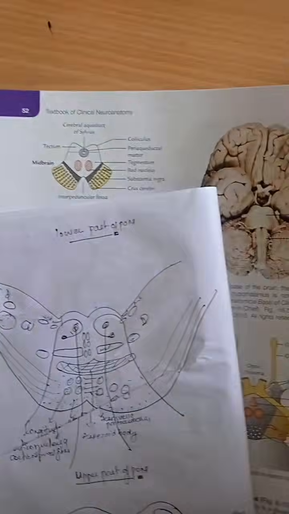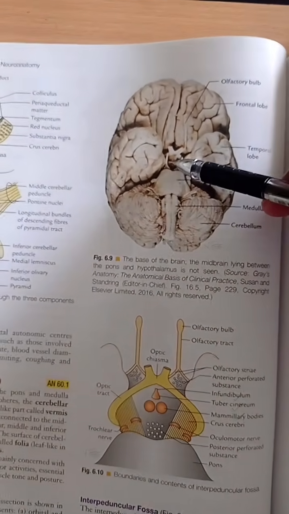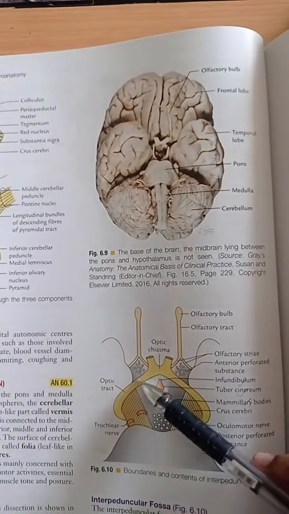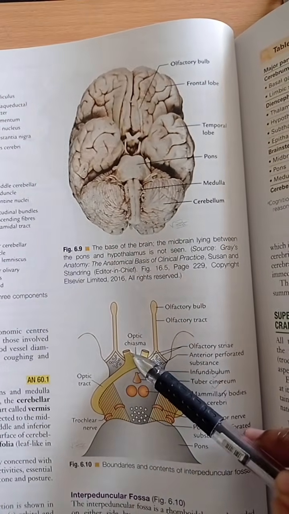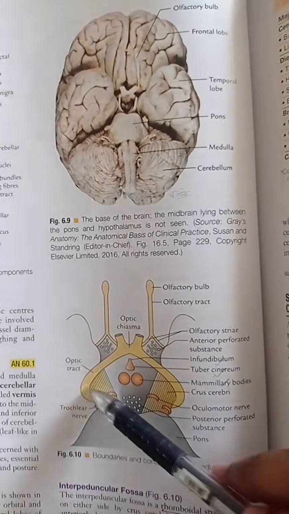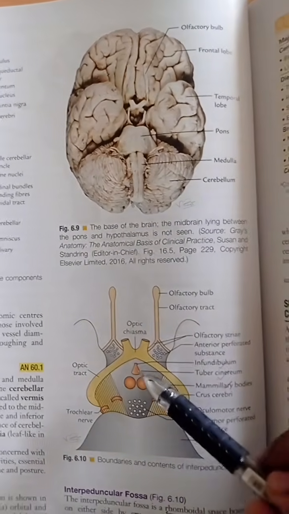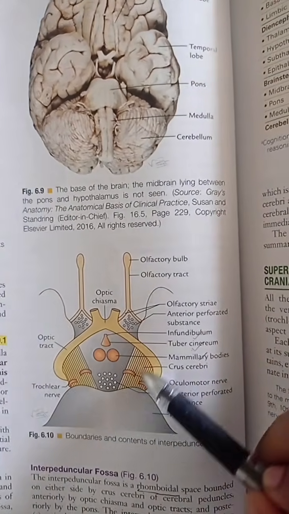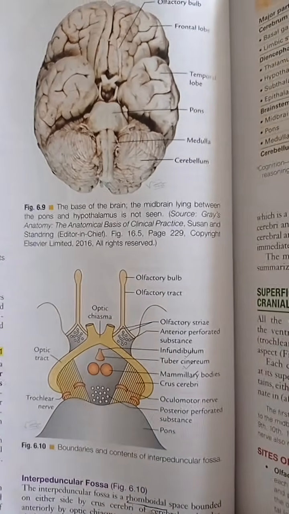The next thing is the interpeduncular fossa. In this diagram we'll see its boundaries and contents. Anteriorly it has the optic tract and optic chiasma, posteriorly the pons, and on both sides the crus cerebri. The interpeduncular fossa is rhomboid in shape, as you can see and as it is written here.